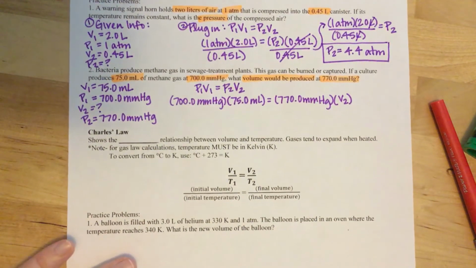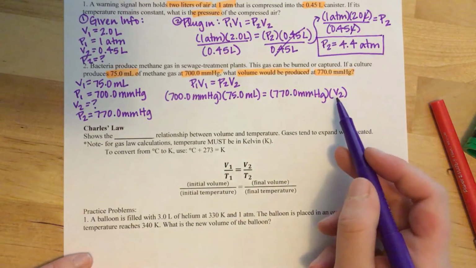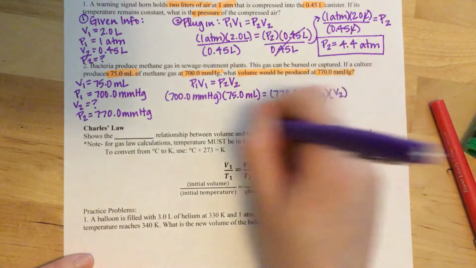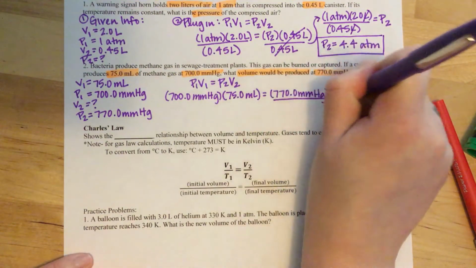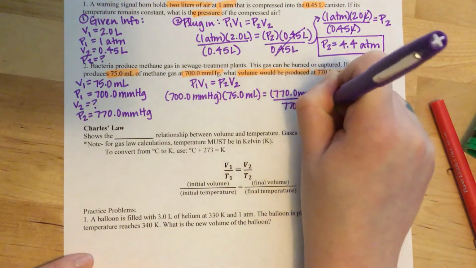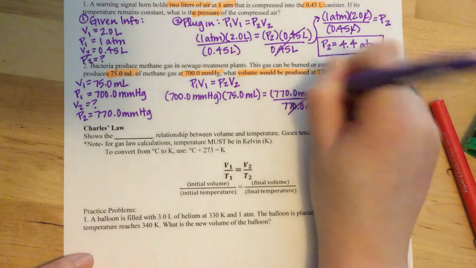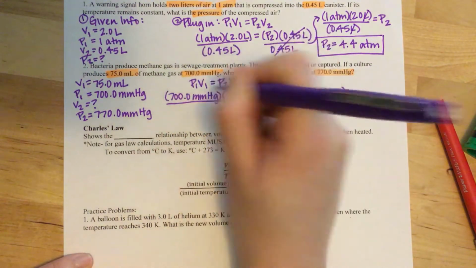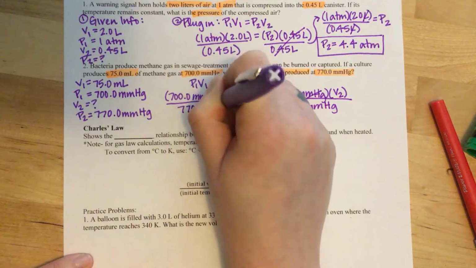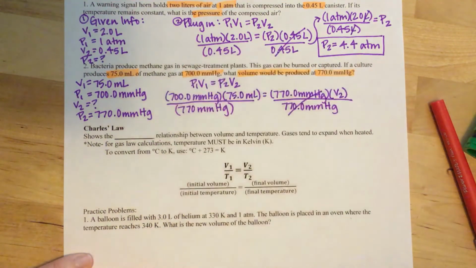So again, from here, it's really just algebra. So I need to isolate my V2. To do that, I got to get rid of 770. So to move it to the other side, I'm going to go ahead and divide by 770 millimeters mercury to cancel those two out. 770 millimeters of mercury.